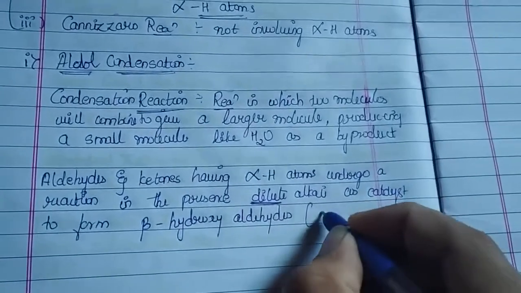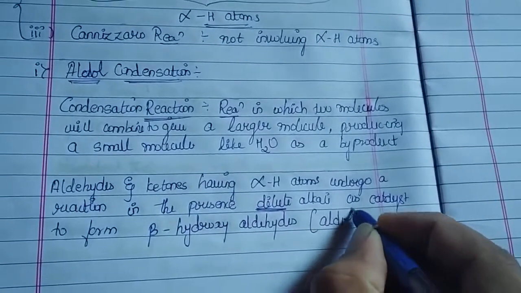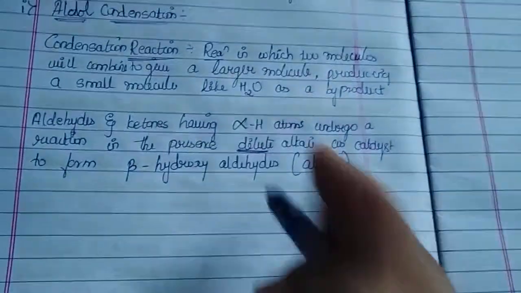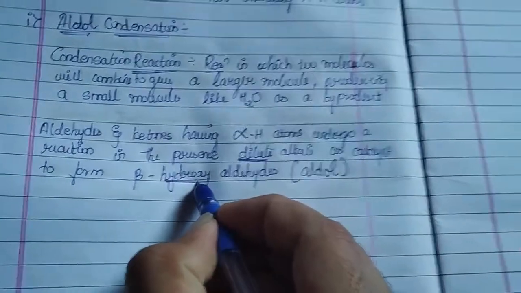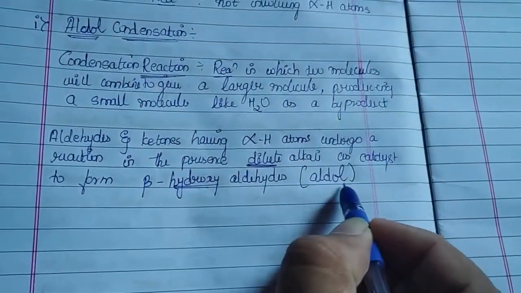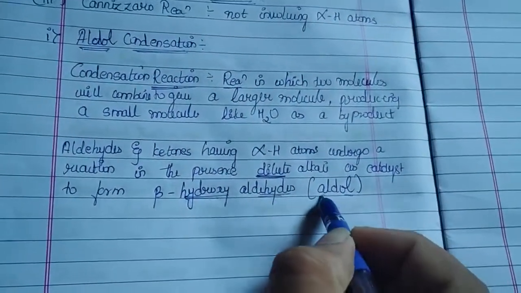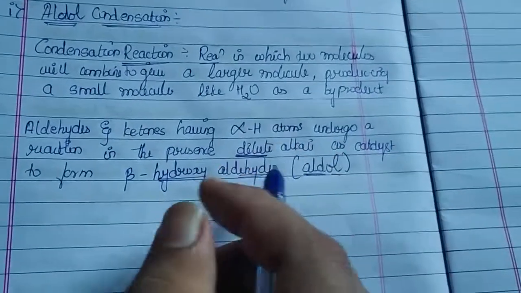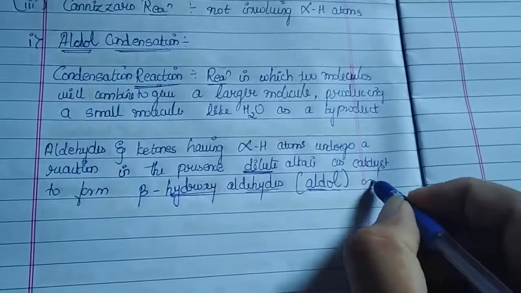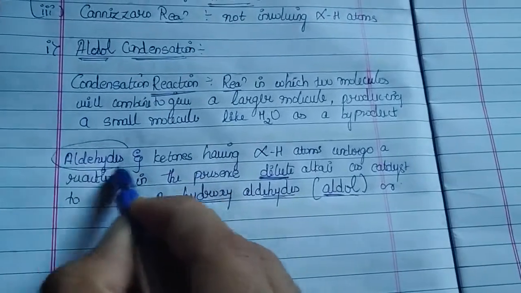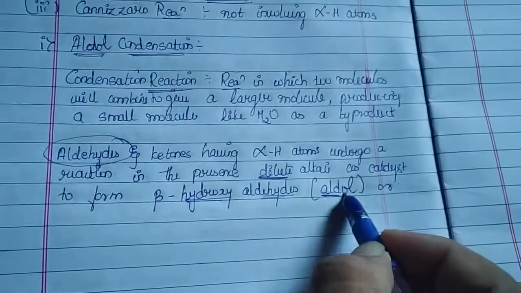So that product is generally called as what? Aldol. Because hydroxy means what? Alcohol. Aldehyde means ald. So overall, aldol. Of course, it can also give aldehydes, so it is called aldol.